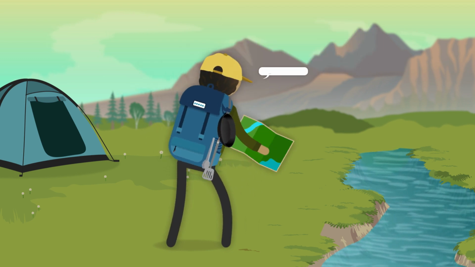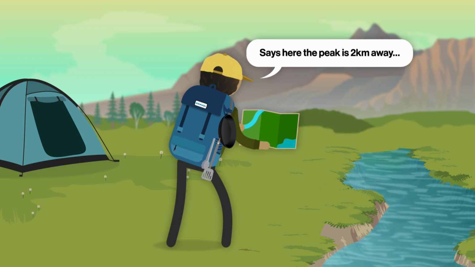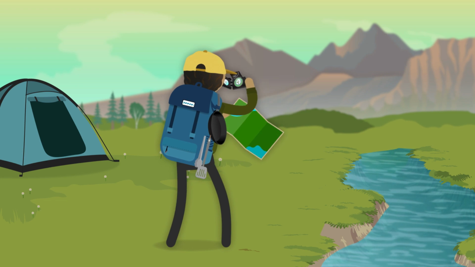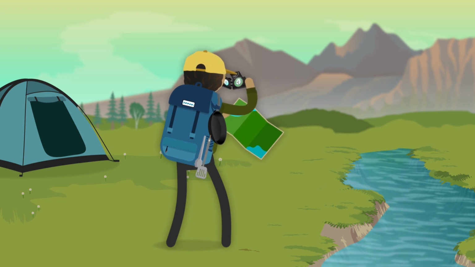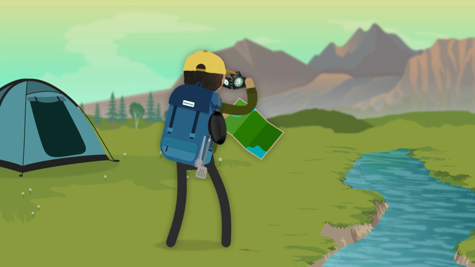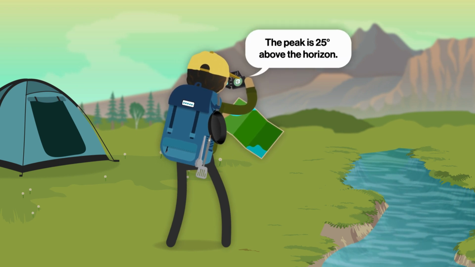She sees that the peak is about 2 kilometers away on her map, but it doesn't say how tall the mountain is. Thankfully, her compass has a clinometer, which is a tool that lets her measure the angle of elevation in the direction she looks at. Looking in the direction of the peak, she sees it's 25 degrees above the horizon.